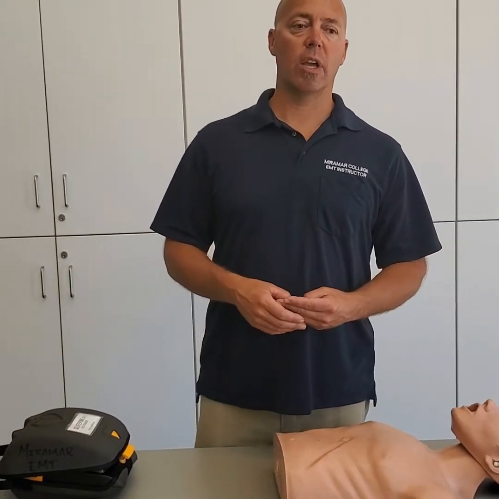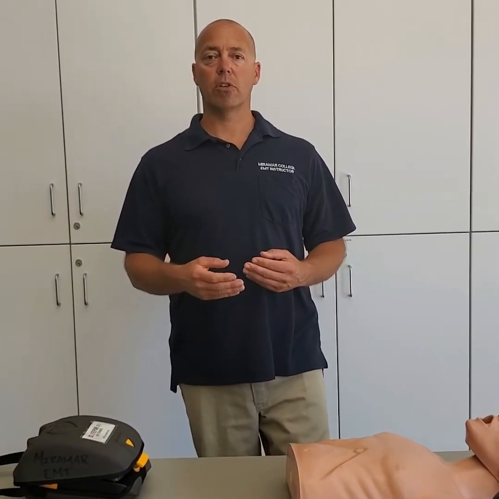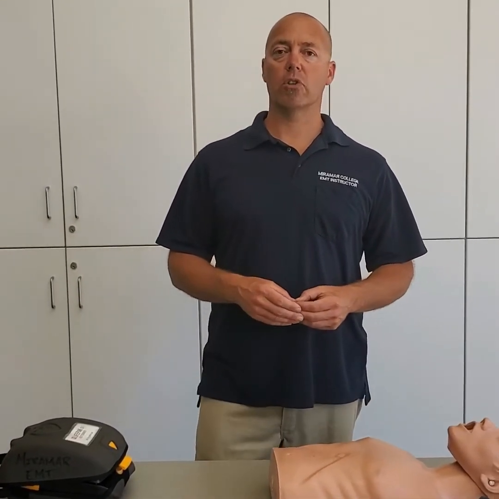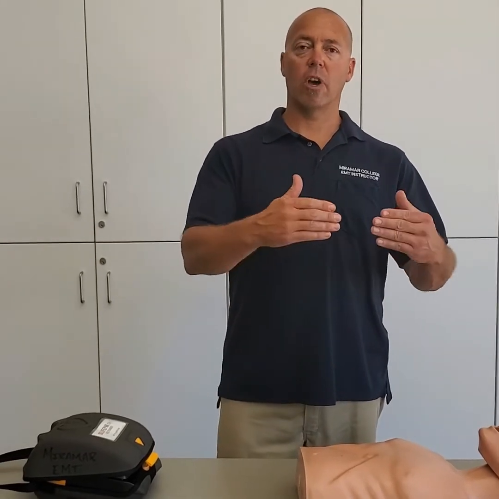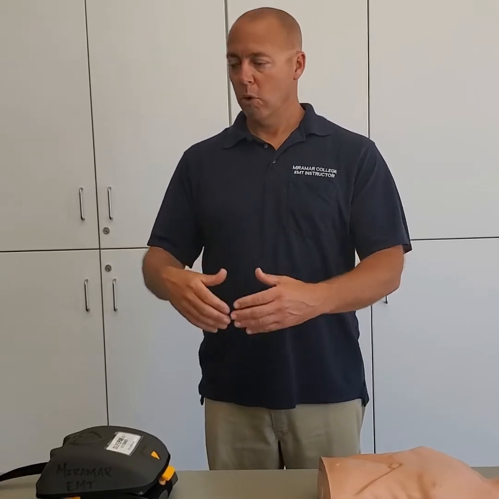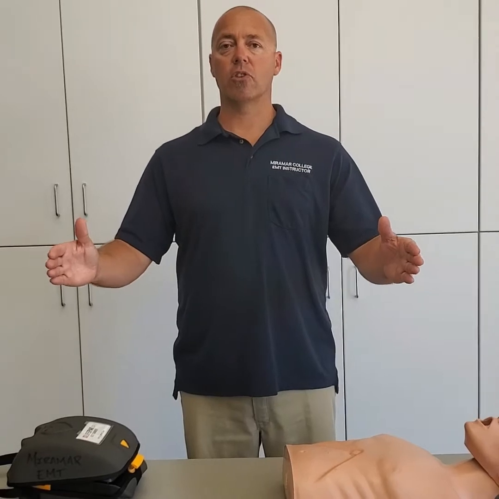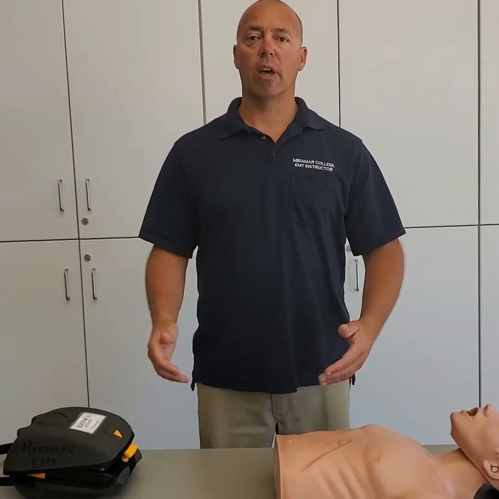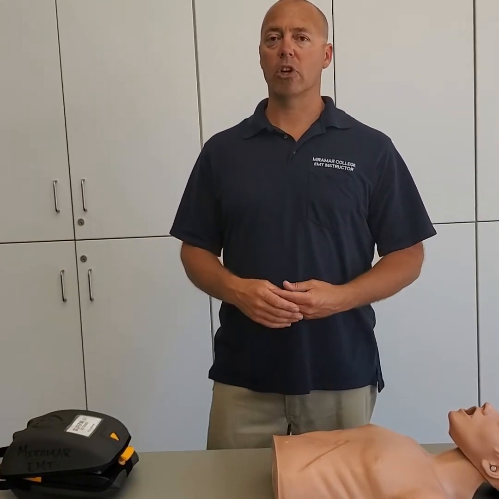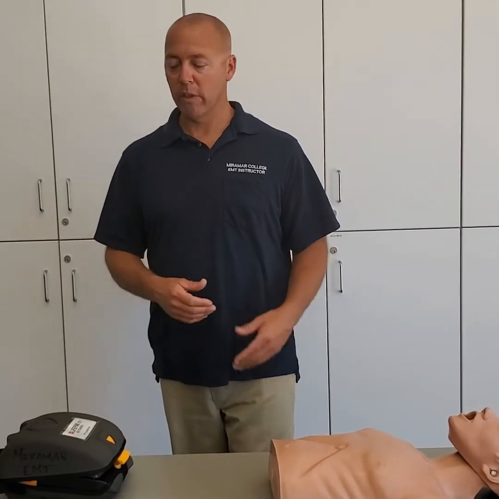Your heart has a property called automaticity, which means your cardiac muscle generates its own electrical impulse. When it gets stuck in ventricular tachycardia or ventricular fibrillation, we deliver a shock, it sends it into a brief period of asystole, which is flatline, and then we hope your heart will come back and generate a good electrical impulse again with a good rhythm.